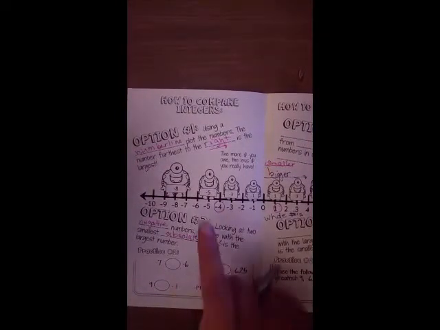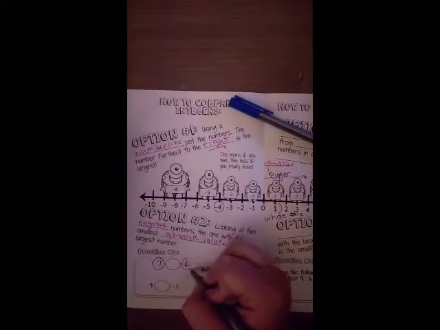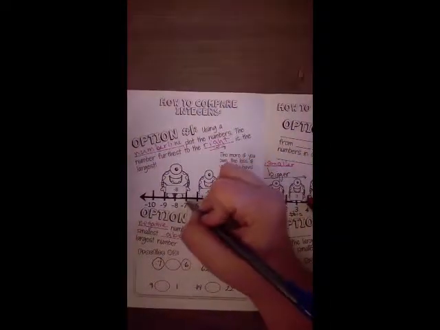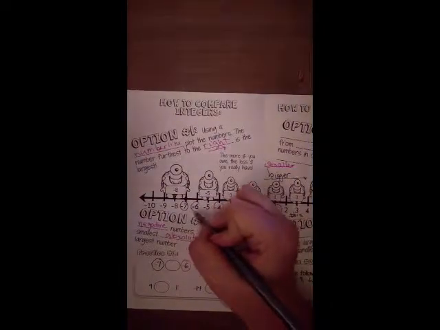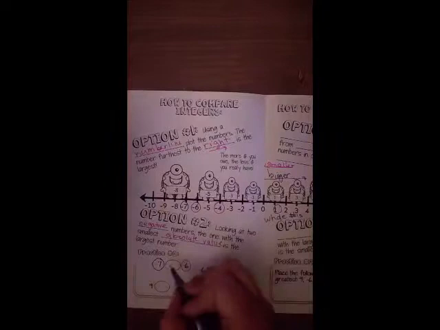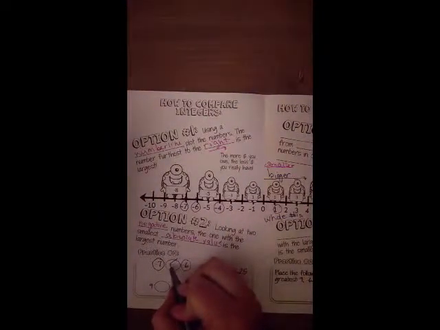So let's take a look at practice. If I've got negative 7 and I want to compare to negative 6, if I draw my number line, I'm going to look for negative 7, which is here on my number line, and I'm going to look for negative 6. And I'm going to figure out which one is further to the right. Which number is further to the right? Negative 6. So negative 6 is bigger than negative 7.